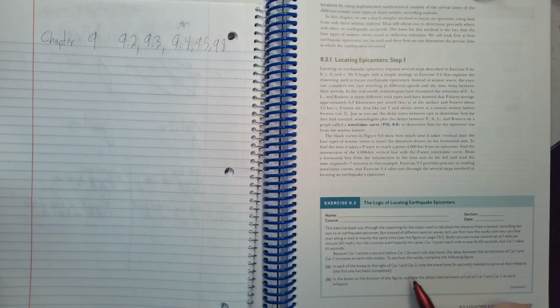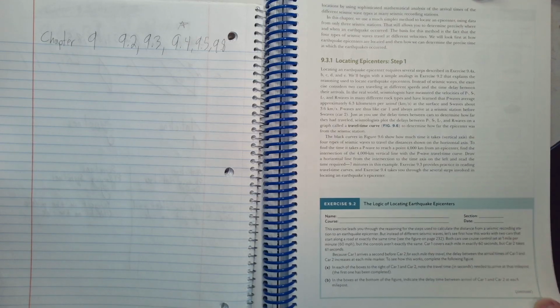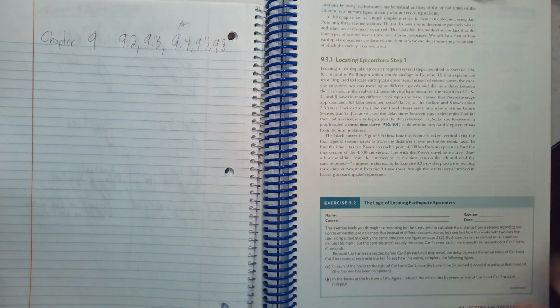In each of the boxes to the right of car 1 and 2, note the travel time in seconds needed to arrive at the milepost. And the boxes at the bottom of the figure indicate the delay time between the arrival of car 1 and car 2 at each milepost. So it introduces the question down here. We're going to flip to the next page.